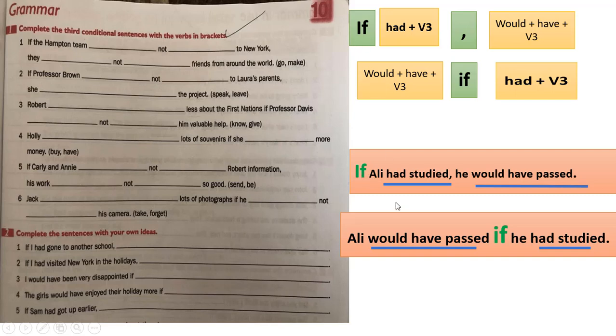If Ali had studied, as you see, comma, he would have and verb 3. The second sentence, if in the middle here. So we begin with would have verb 3. Ali would have passed if he had studied.